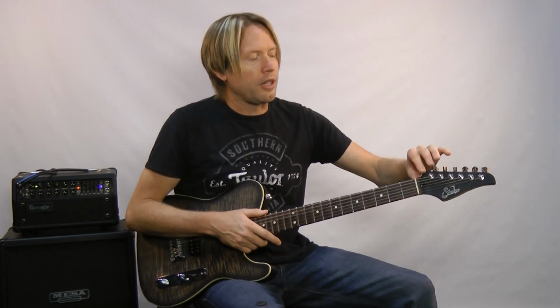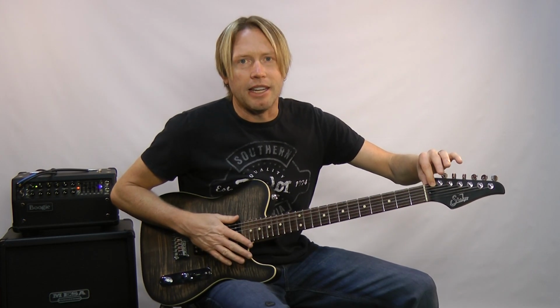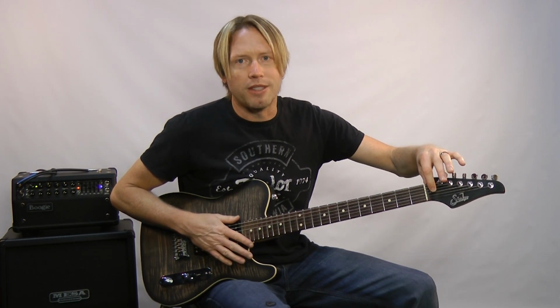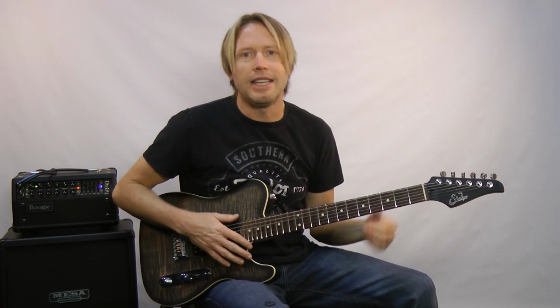We have to know our open string names. Our sixth string, the biggest string. When we play that string open, that's an E. 5 is A, 4 is D, 3 is G, 2 is B, and 1 is E again.